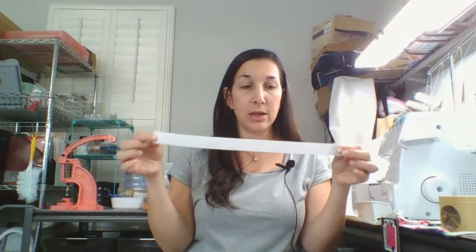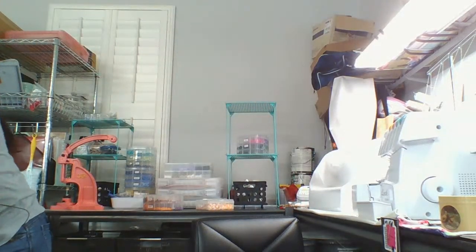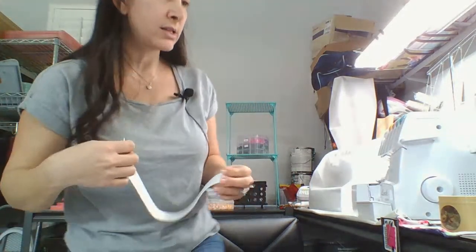So you'll need your elastic. And it's not that much. It's literally 3 to 6 months is like 15 inches of elastic. So you'll need that. And then you'll need 2 of the cuffs.